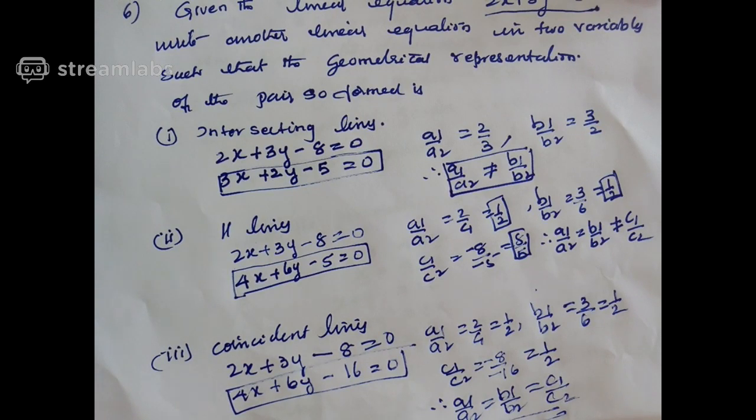It is a coincident line. This is how, without plotting the graph, we can check whether the lines are intersecting lines, parallel lines, or coincident lines using the three conditions. Note down.